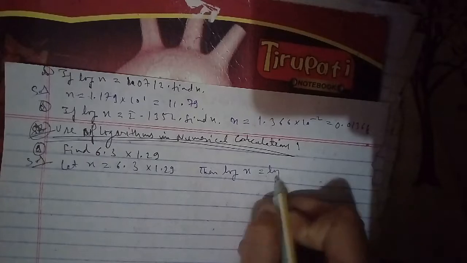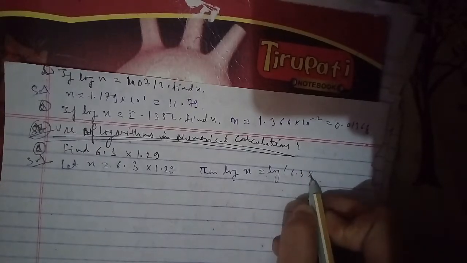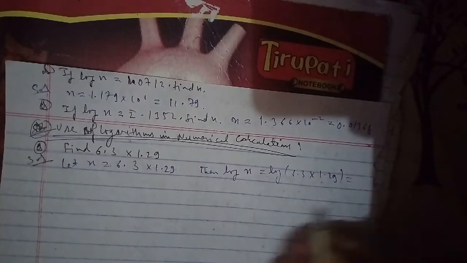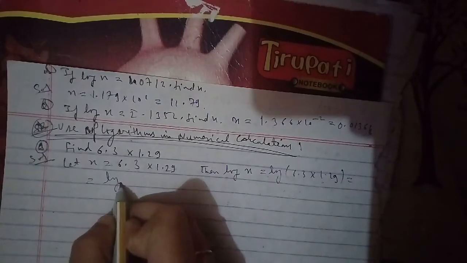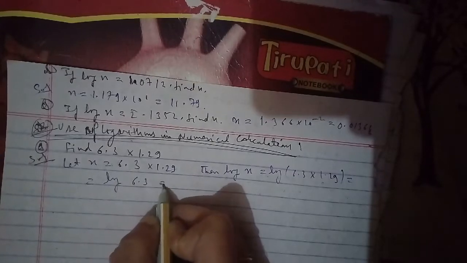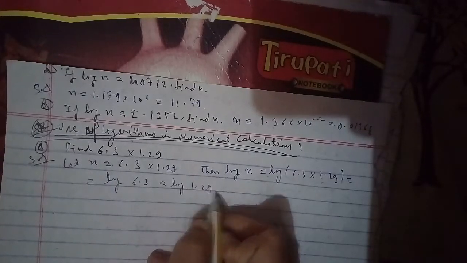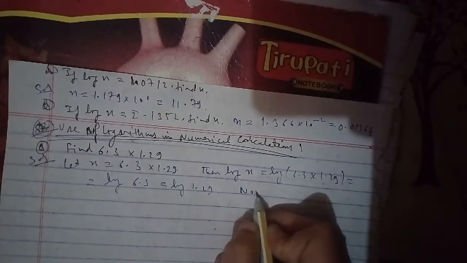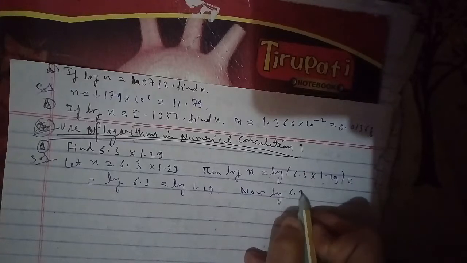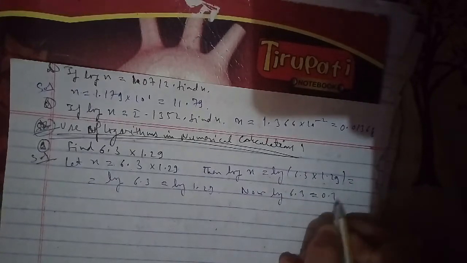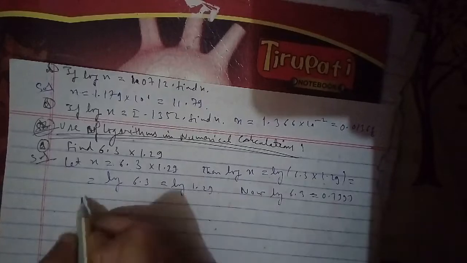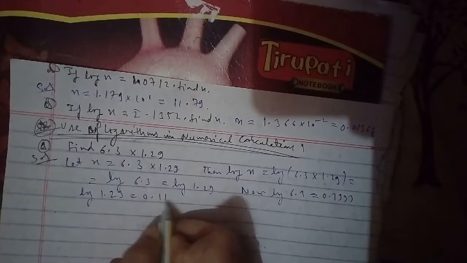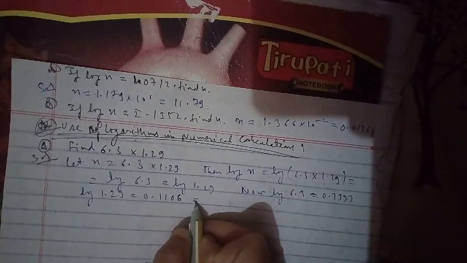Now log 6.3 is equal to 0.7993, log 1.29 is equal to 0.1106, so log x equals 0.9099. That will be the right answer for this. Taking the antilog on both sides, we get x equals 8.127, that we find.